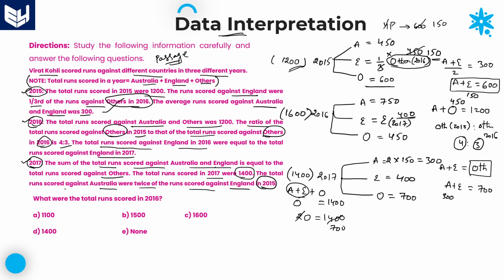Okay, now it is very easy to calculate the problems based on this caselet data interpretation once you got all the values. So as you already calculated all the values, you just go through the questions. Look at the first question. What were the total runs scored in 2016? In 2016, total runs, that value we already calculated. How much? 1600. 1600 is the right answer. Option C is the right answer for this question.